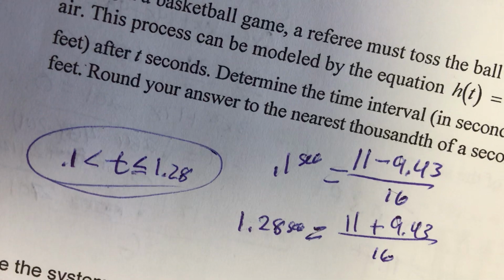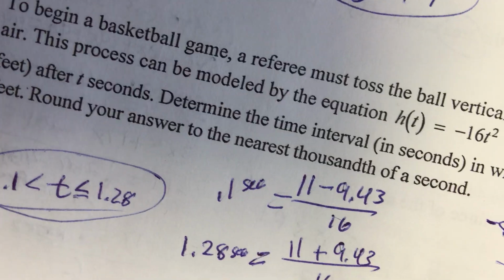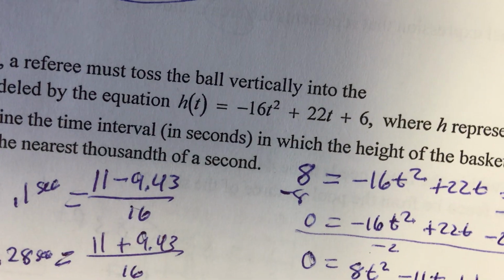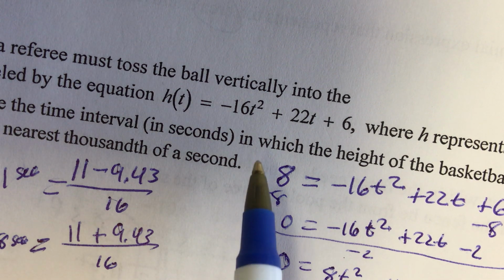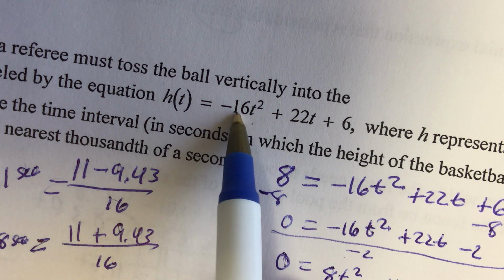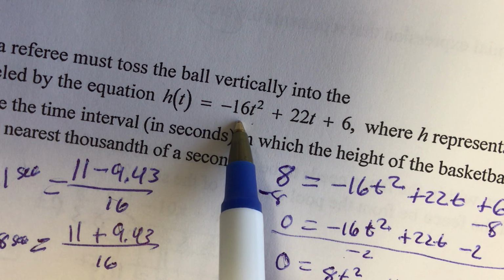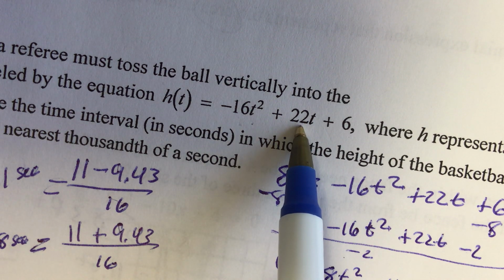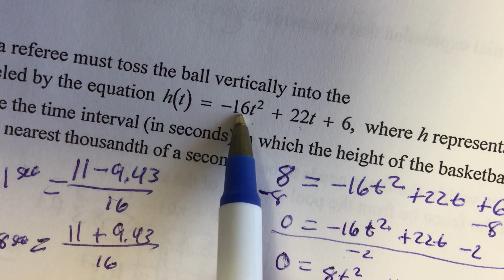There's quite a few of these. You have a basketball or something that's going up through the air, and it's going to come down because of gravity. So remember, this negative 16 represents the gravity. Remember, this is the velocity that you're pushing the ball with. So this is like 22 feet per second. This is negative 16 feet per second squared.